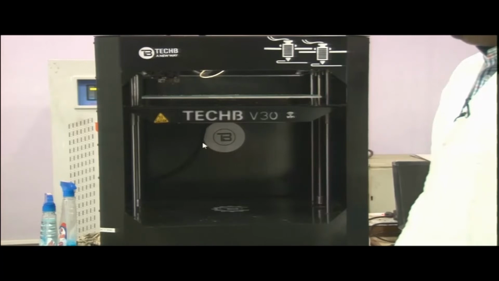TECH-B is one of the companies in India that is manufacturing 3D printers. So this uses FDM technology. FDM, as we have discussed, is the fused deposition method. There are two major kinds of machines in this section, as we know now: FDM and SLA. FDM is fused deposition modeling and SLA is stereolithography.